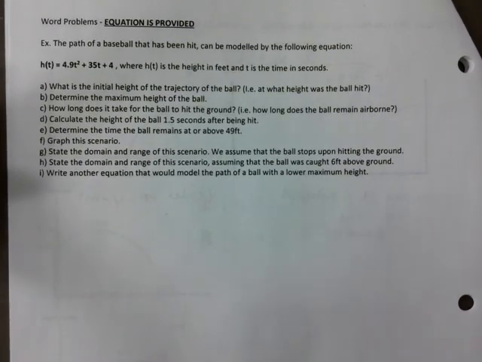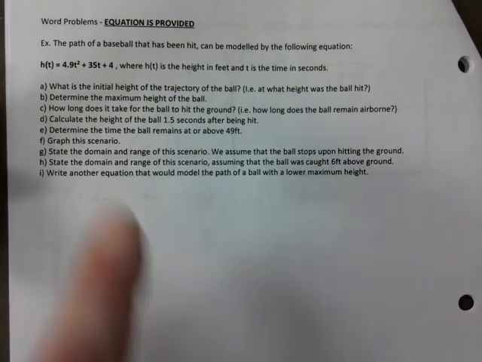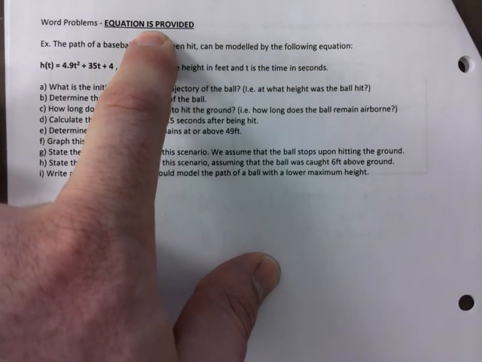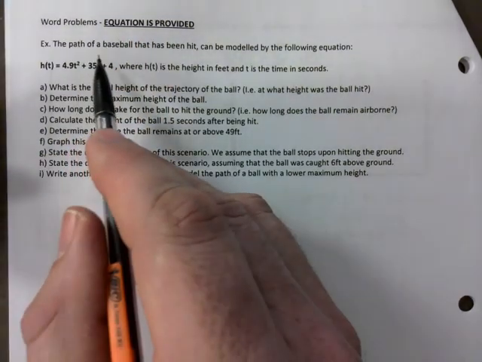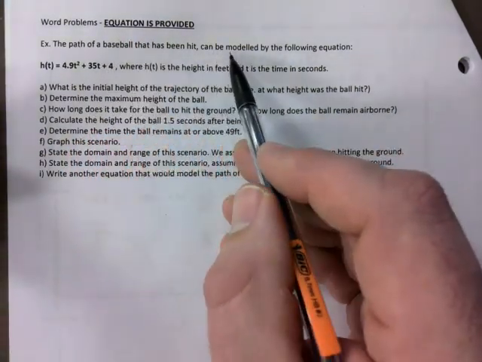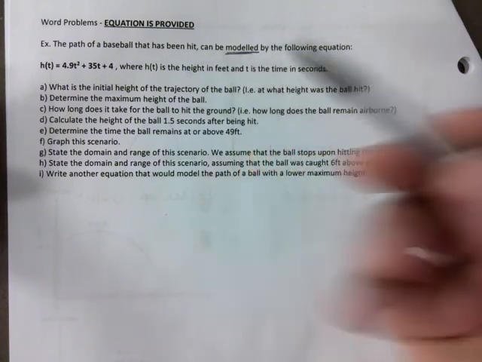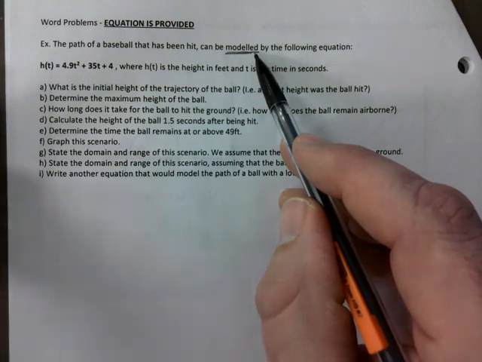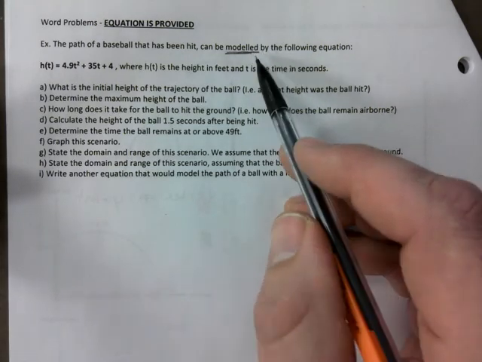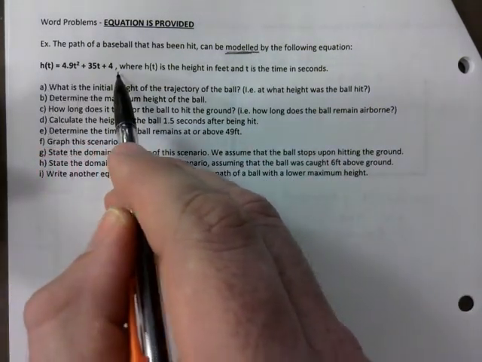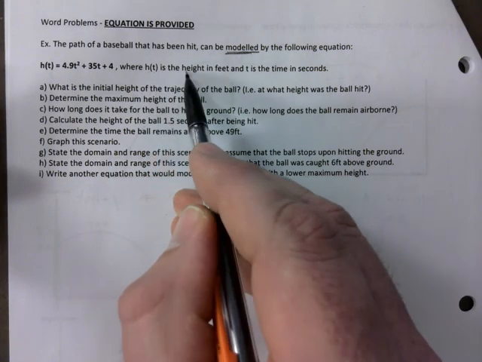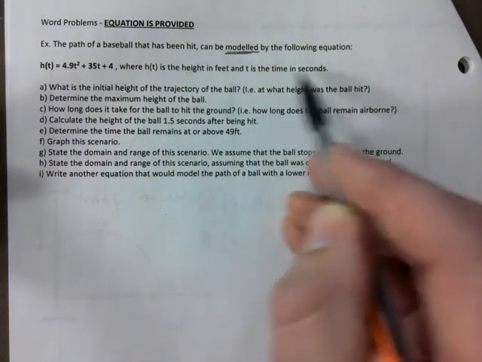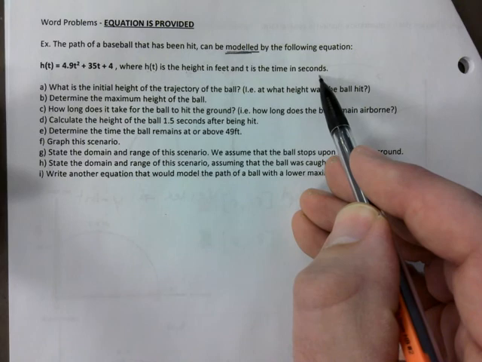Okay, so word problems where the equation is provided. The path of a baseball that has been hit can be modeled. Watch this, you can model the path of anything using quadratics if it's motion. This is the equation where h of t is the height in feet, and t is time in seconds, no surprises there.